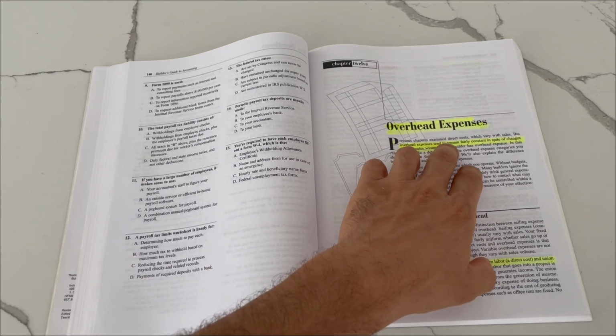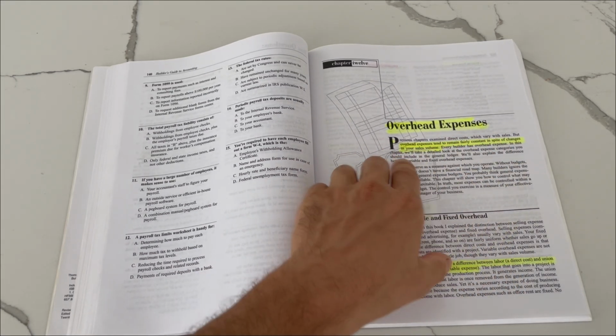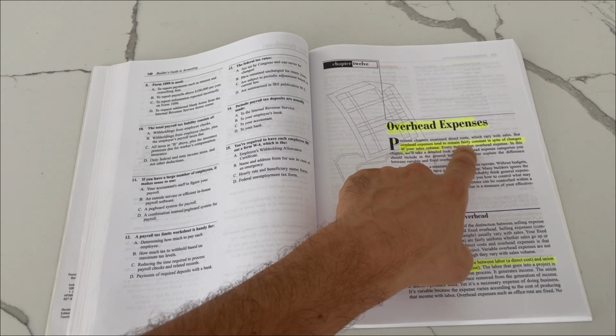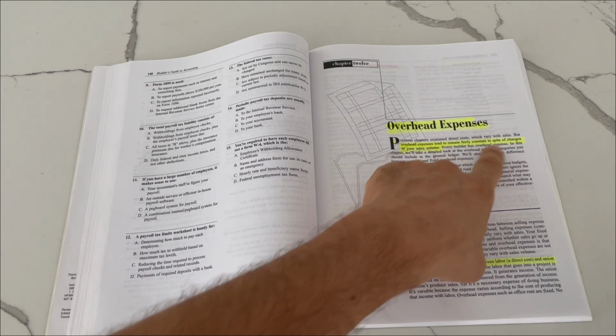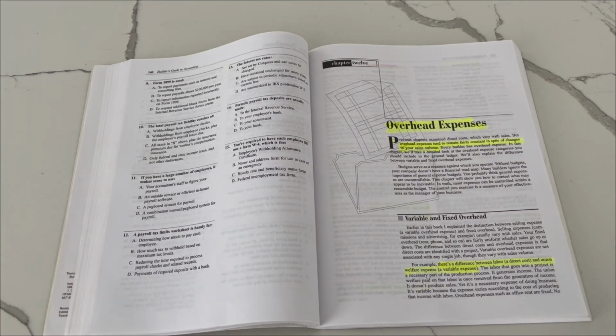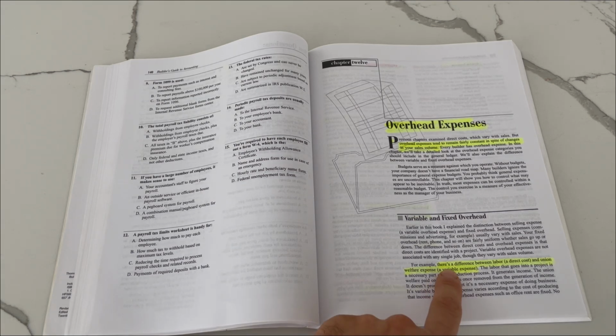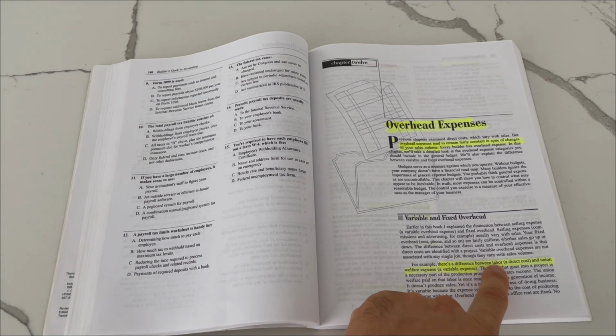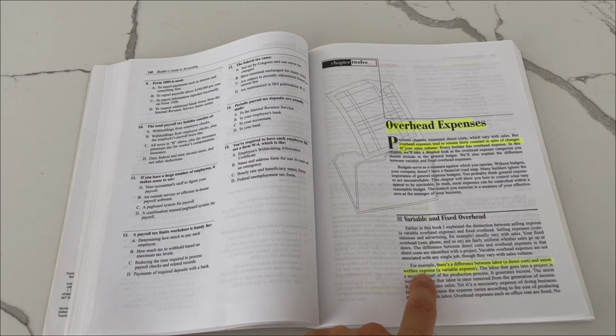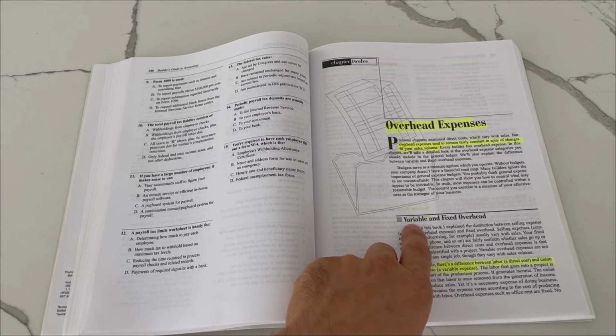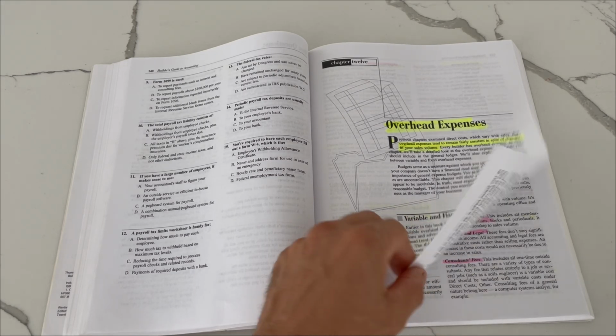Previous chapters examined direct costs, which vary with sales, but overhead expenses tend to remain fairly constant in spite of changes to your sales volume. Pretty much the definition. I think it's important to know what an overhead expense is. You may actually get a question just like that, where they ask, what is an overhead expense? So there's your answer right there. There's a difference between labor, a direct cost, and union welfare expense, a variable expense. So here they're talking about variable and fixed overhead.